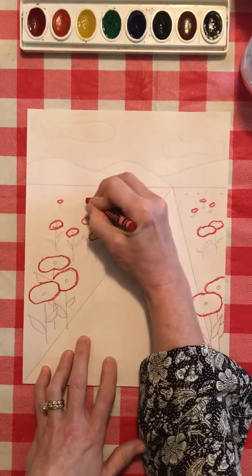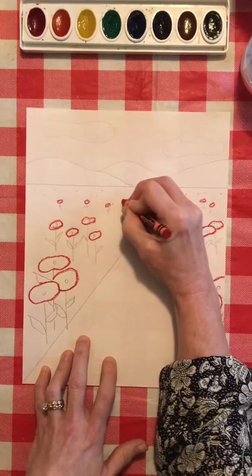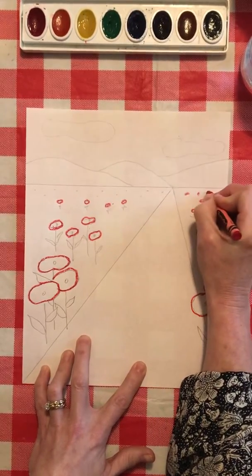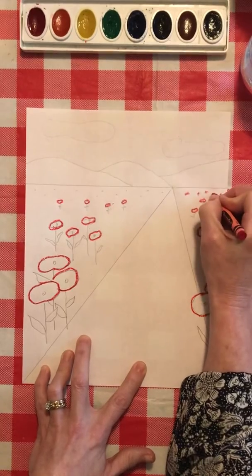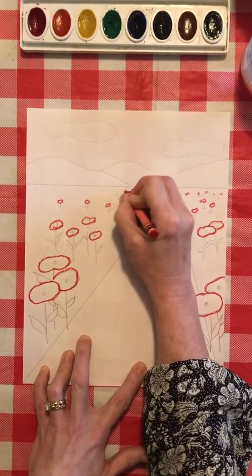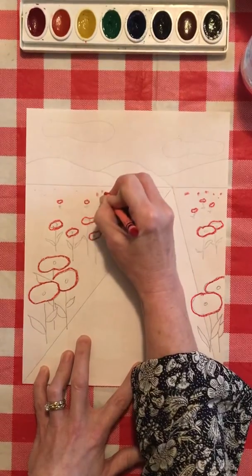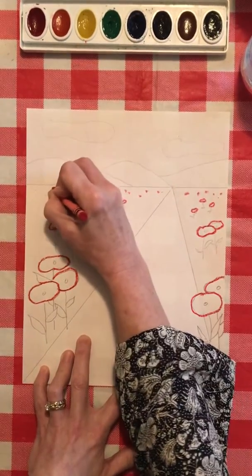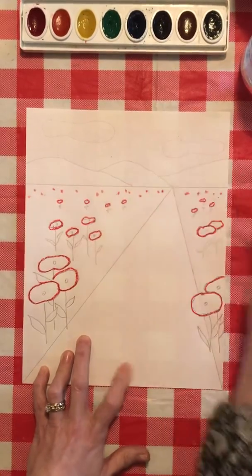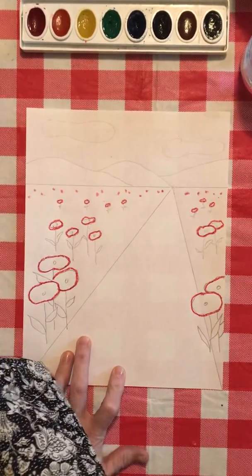And these little ones, just a little detail. And then I'm gonna make just some little circles, little dashes and dots of color. There's lots of poppies growing in the field. Just can't see them when they're that far away. All right, now to add some green.